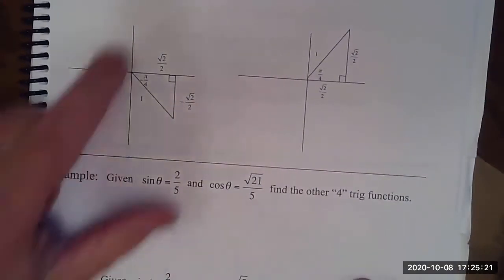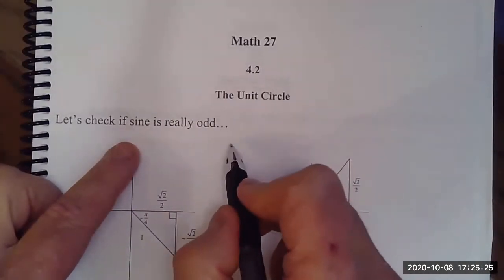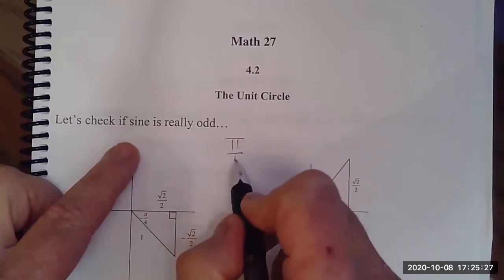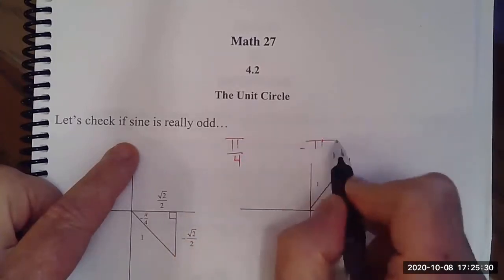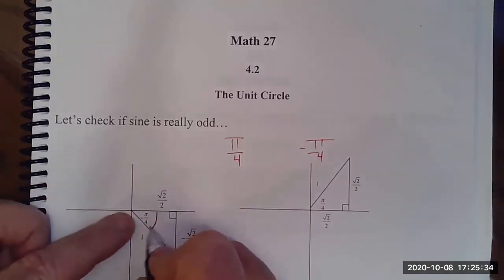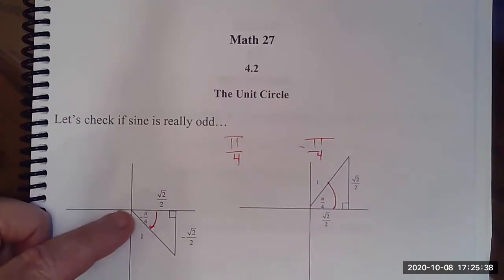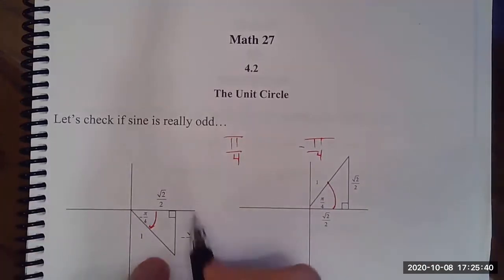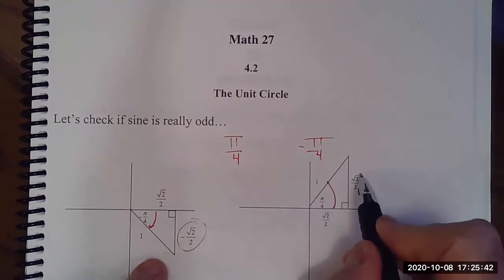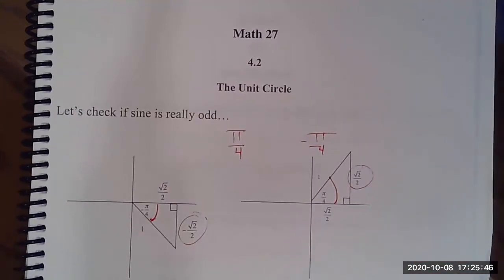And if it's odd, sine is odd right here. If you look at, again, pi over 4 versus negative pi over 4. So negative pi over 4 is here, pi over 4 is there. So let's see what that yields. These are the y values. Looks like the y values are opposite. And that's true.